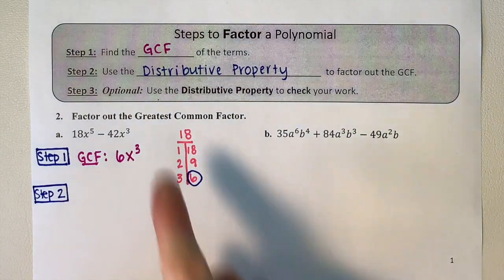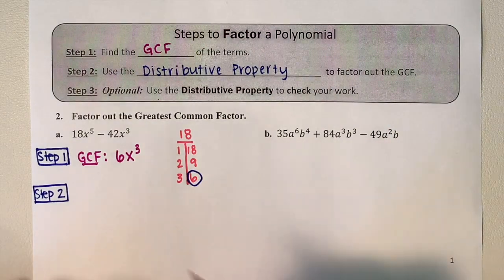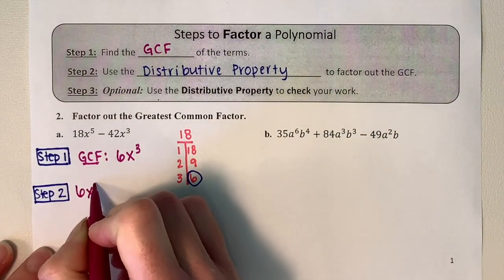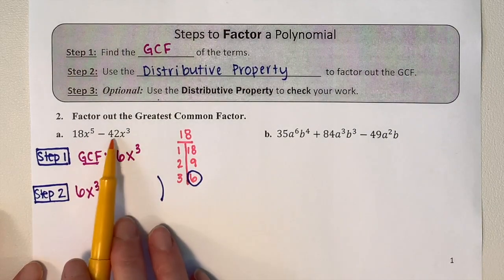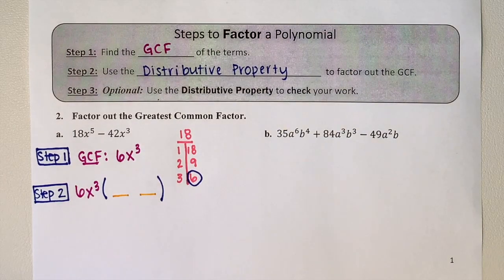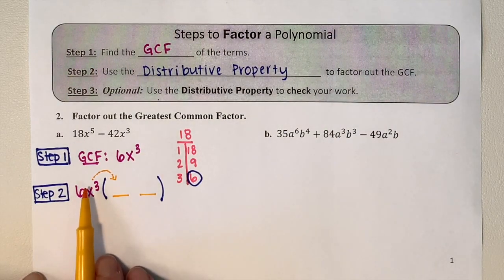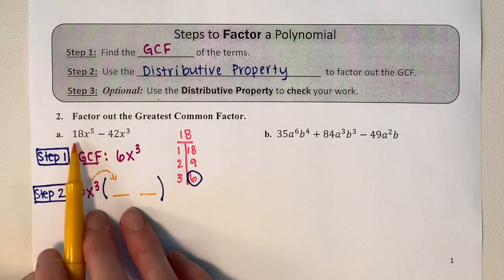Step 2. We use the distributive property to factor out the GCF. So we're going to put the GCF outside of parentheses, and then since our original expression had two terms, we're going to put two spaces inside of our parentheses. Then we want to imagine if we were to distribute, what would we have to multiply 6x cubed by to get 18x to the fifth?